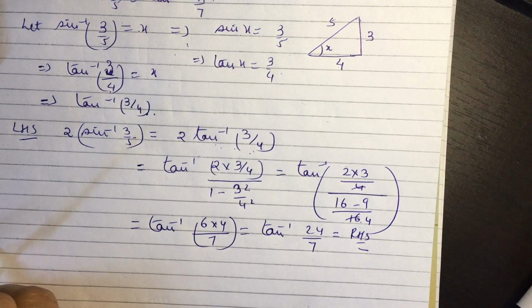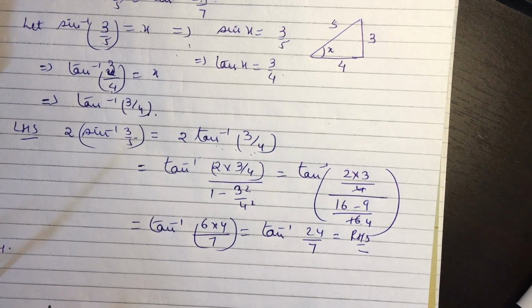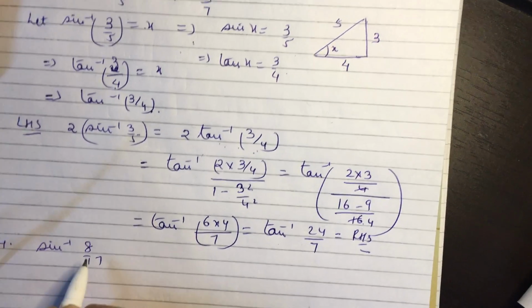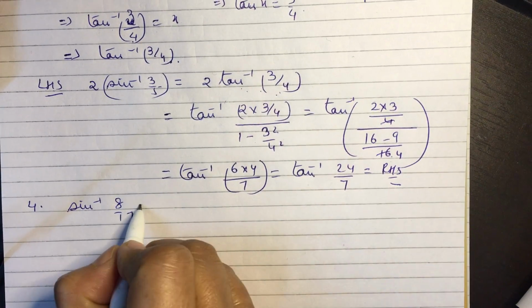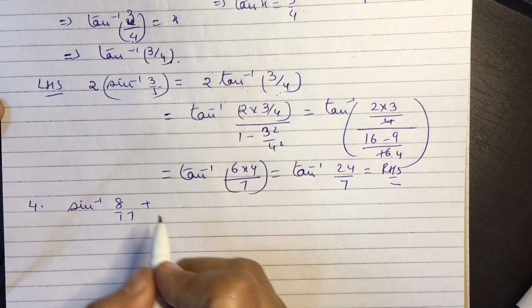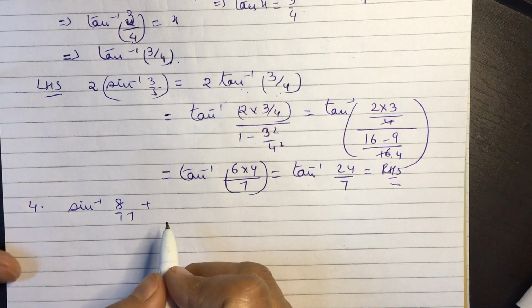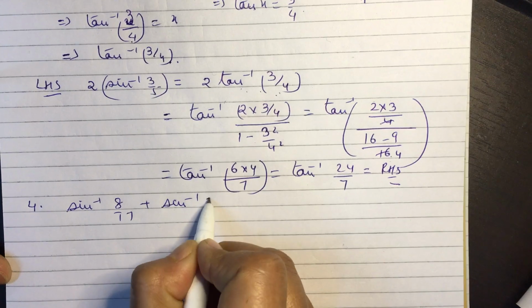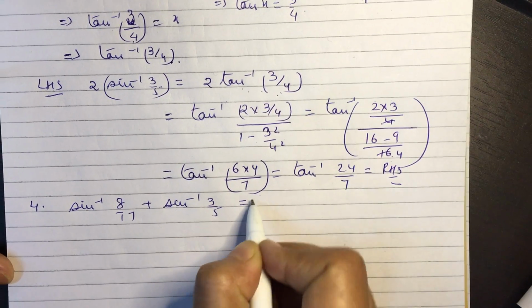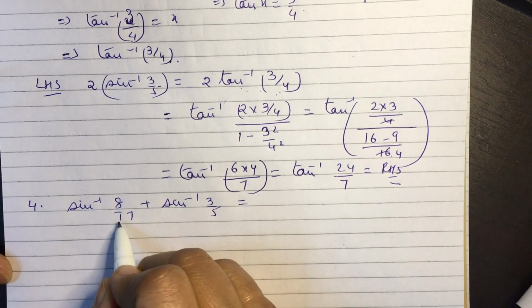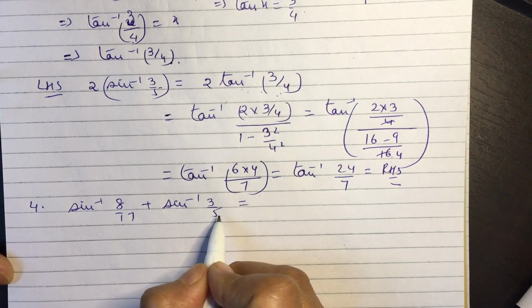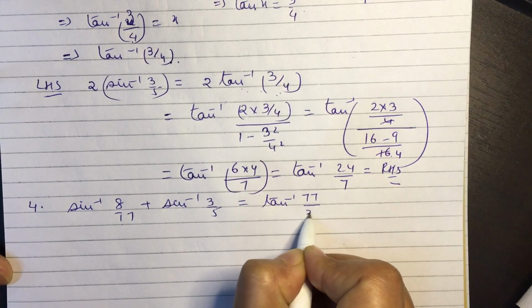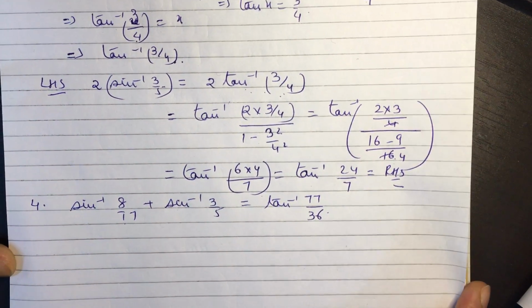Now same way in question number 4. Here the question says sine inverse 8 by 17 plus sine inverse 3 by 5 equal to tan inverse 77 upon 36.